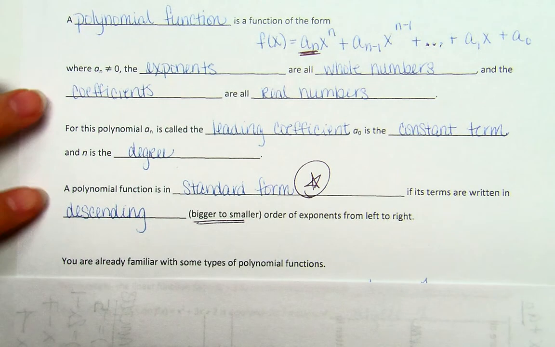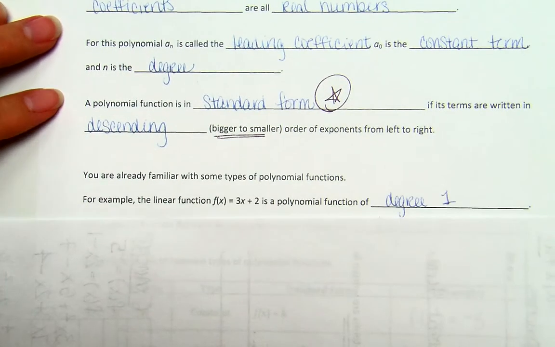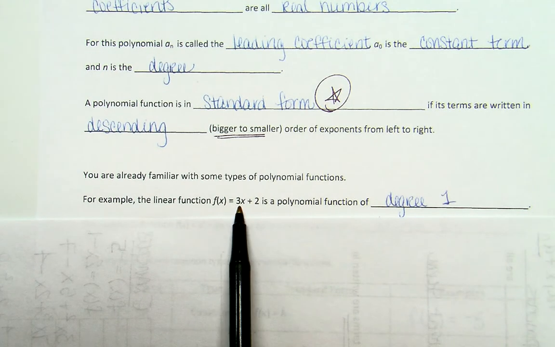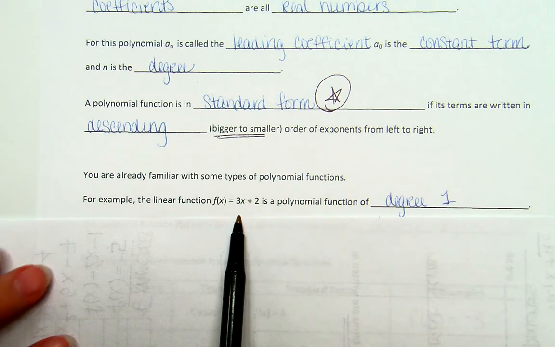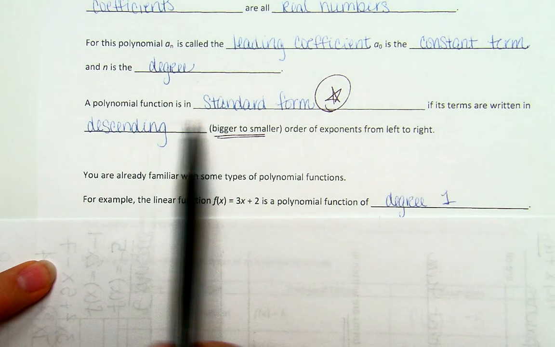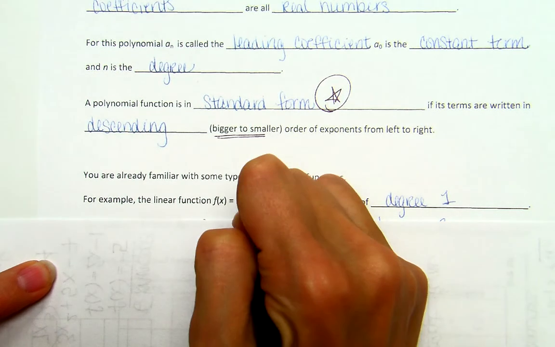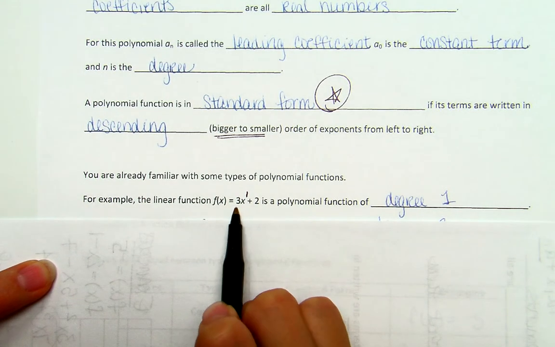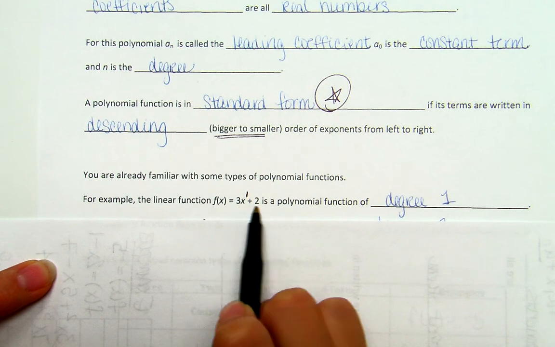And we're already familiar with some types of polynomial functions. Okay, so these are going to look pretty familiar to you. The first is called a linear function. So in this example, your linear function f of x is equal to 3x plus 2 is called a polynomial function of degree 1. This is written in standard form because from left to right, we're in descending order of exponents. There's a little invisible 1 with our leading variable. So our degree is 1. Our leading coefficient in this example is 3. It's the coefficient that is with your highest exponent. And then the positive 2 is called our constant term.